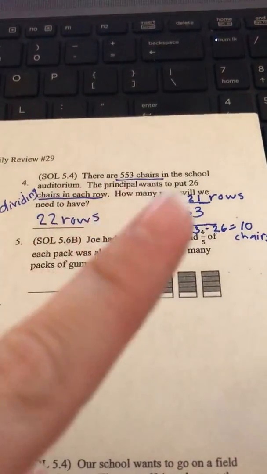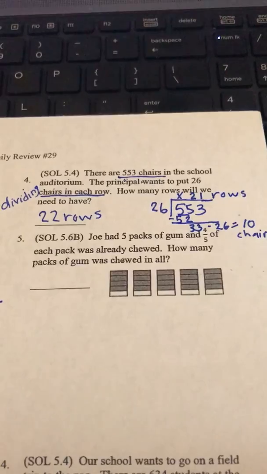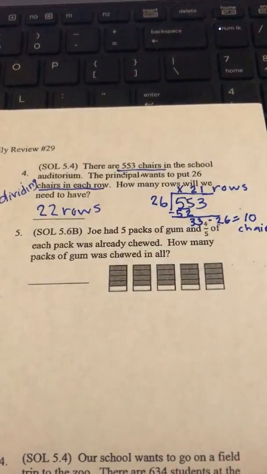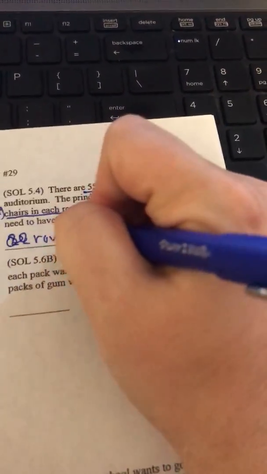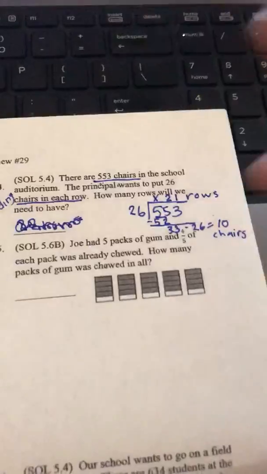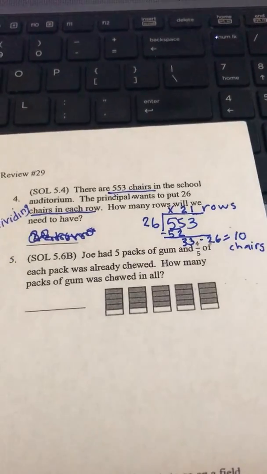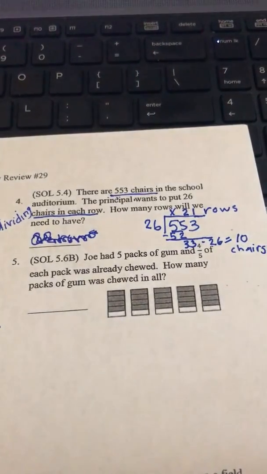So let me go back and read the problem. There are 553 chairs in the school auditorium. The principal wants to put 26 chairs in each row. How many rows will we need to have? You know what? I disagree with my answer. And I thought about remaking the video, but you know what? I want you to see my thinking through this. So now it says, how many rows will he need to have?